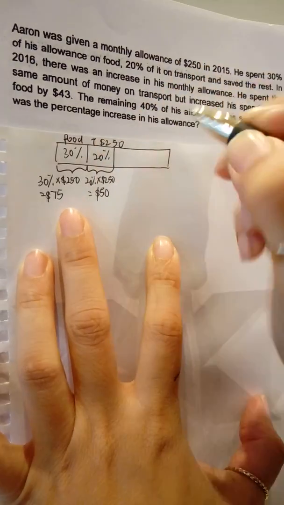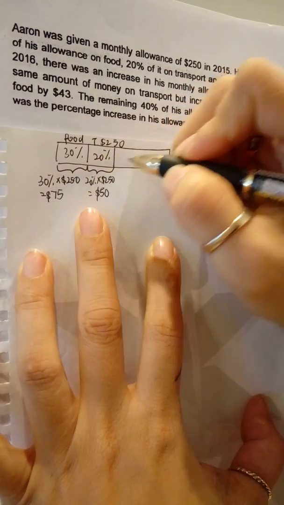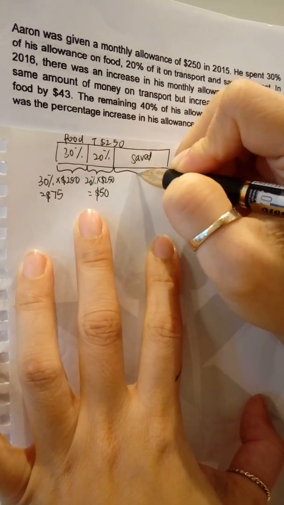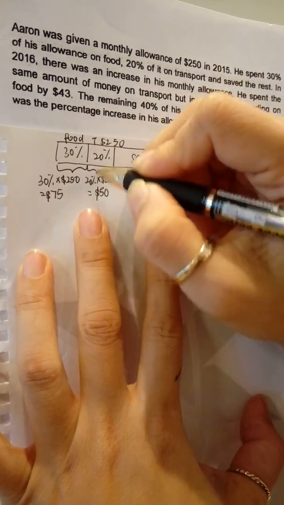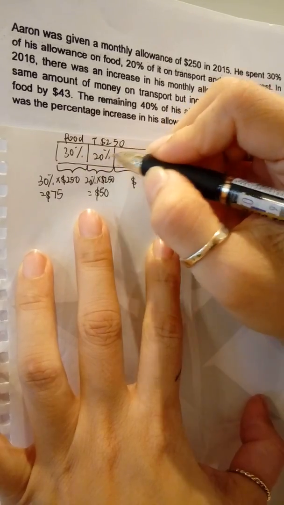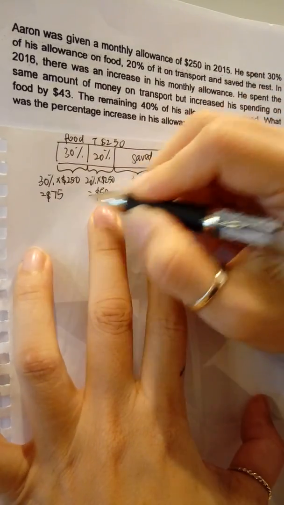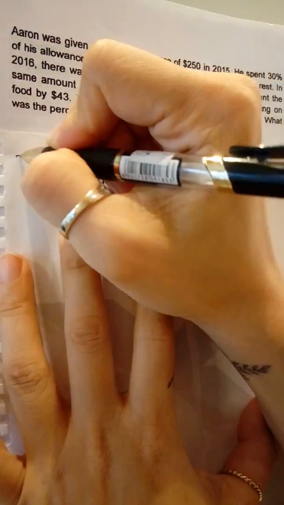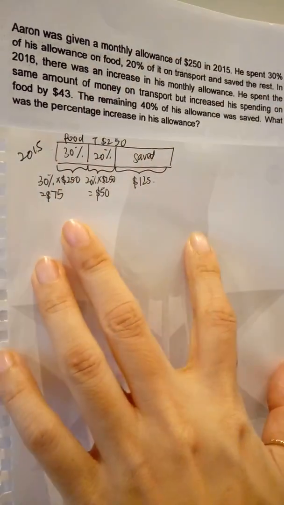And save the rest. How much did he save? Obviously it's half, right? 30%, 20%. So he saved $125. So this is in 2015.